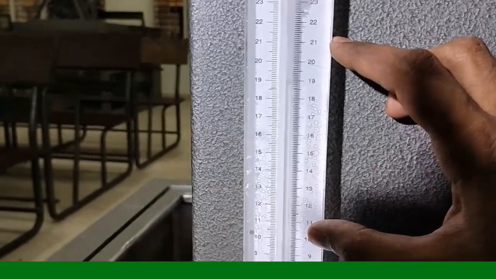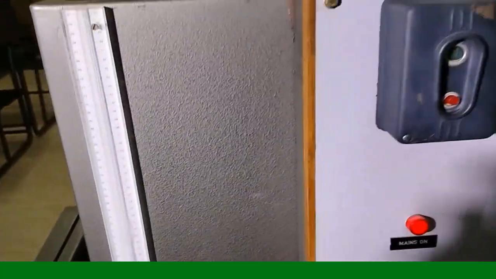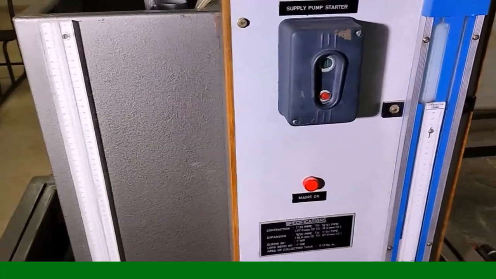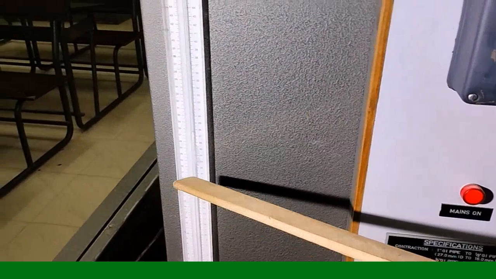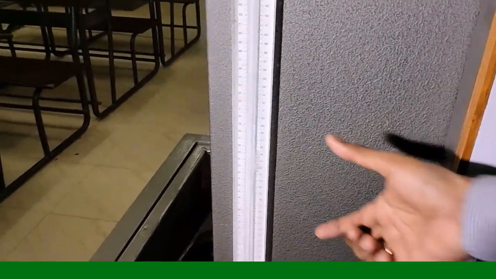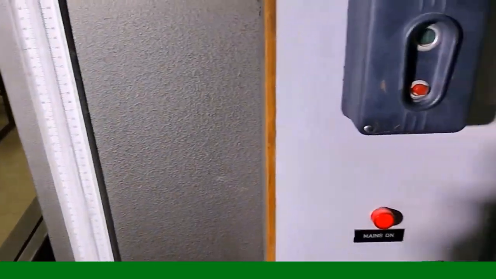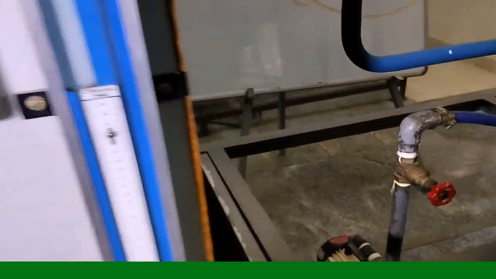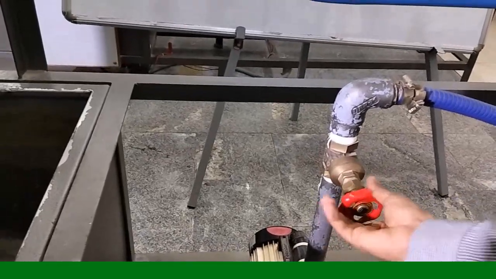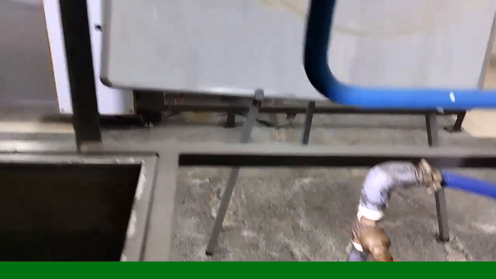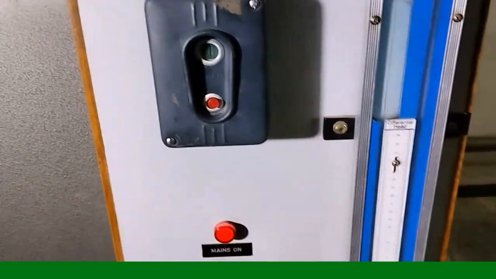Totally two readings I have taken. One is the U-tube manometer reading, another is the time taken for 10 centimeter height rise of water in the measuring tank. The same experiment is repeated. Just change the flow rate. Just increase the flow rate. Now we conduct the experiment as usual. Take the two other readings: one is the U-tube manometer reading, another is the time taken for a 10 centimeter rise of water.